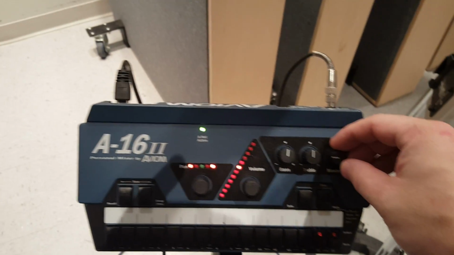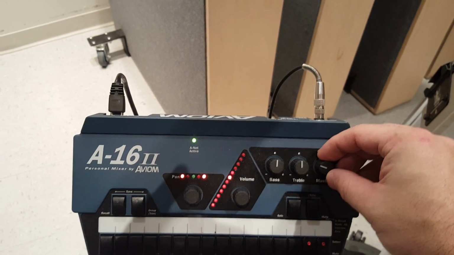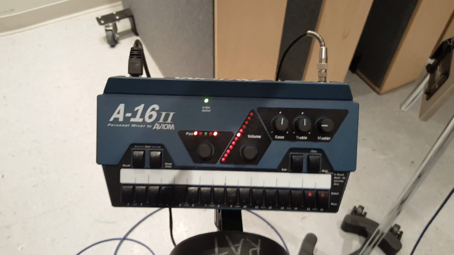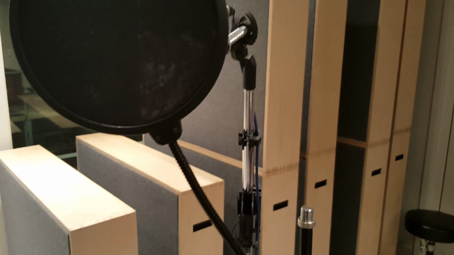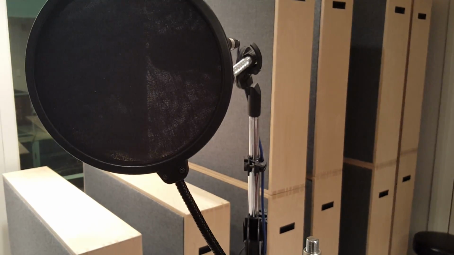I always show my talent that they can turn it up to make it louder. That way they can make the mix as loud as they wish. So that's all we're going to do in here. Let's go ahead and go into the control room and configure our monitor path of the console.